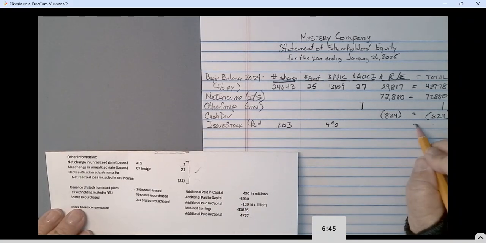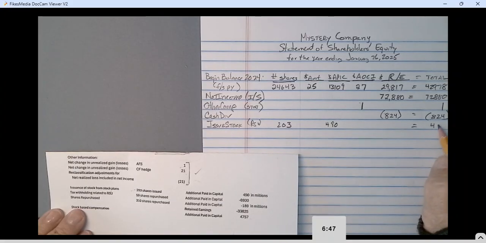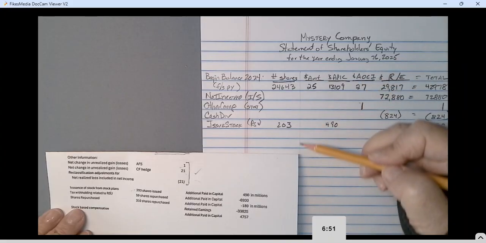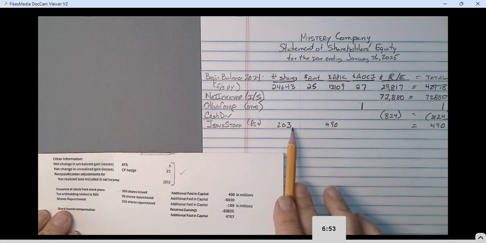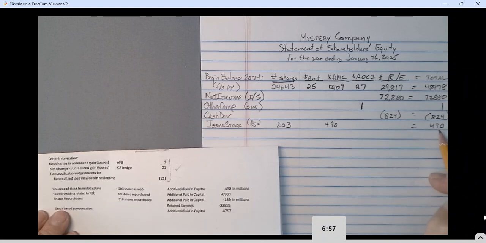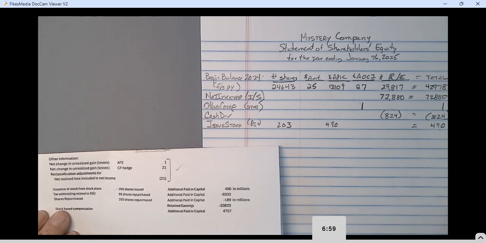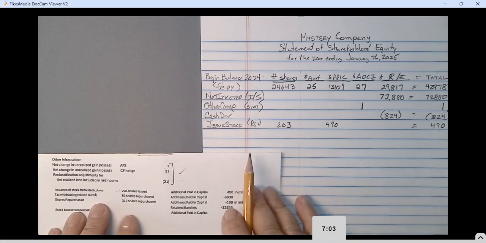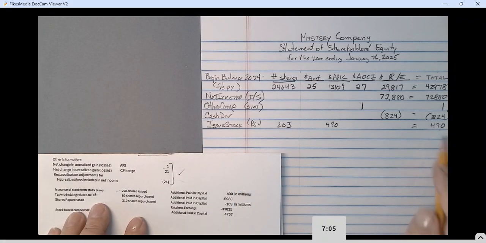So what gets totaled over here? Only the 490. Don't total the shares. This is why I put this little light line here. These are numbers, these are dollars. The total is only dollars. Don't make the mistake of just adding it across to speed this thing up. This is the slow motion method.